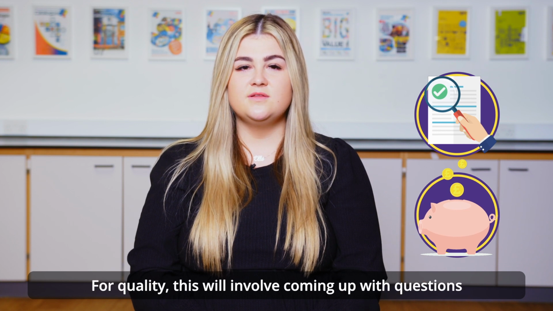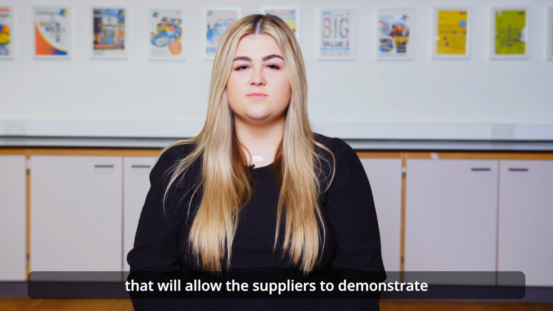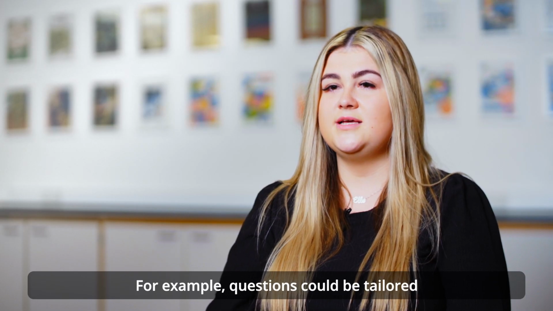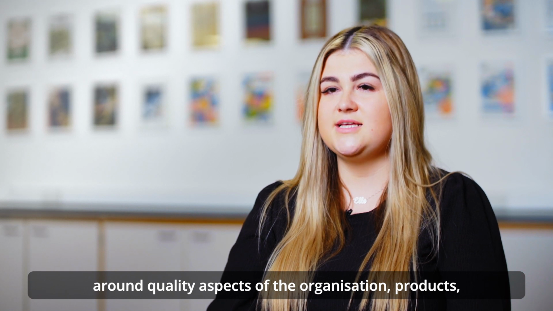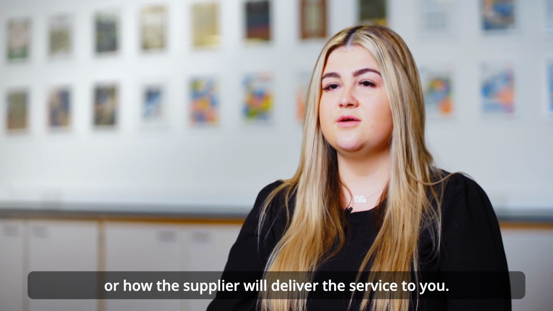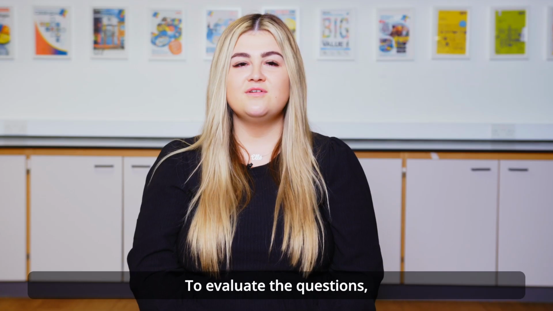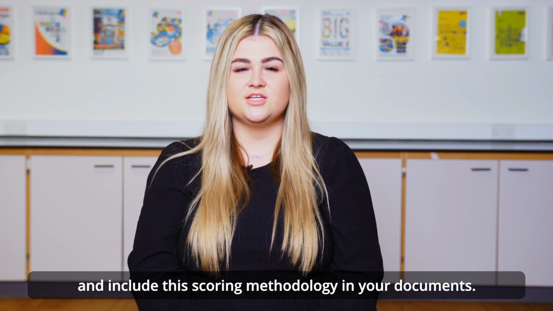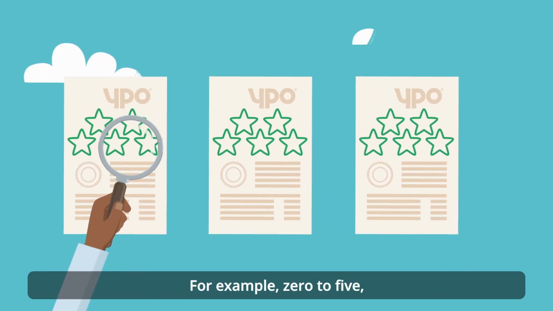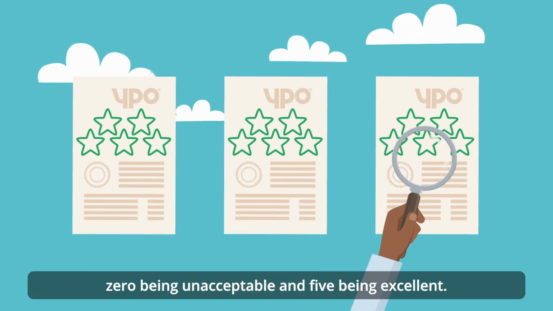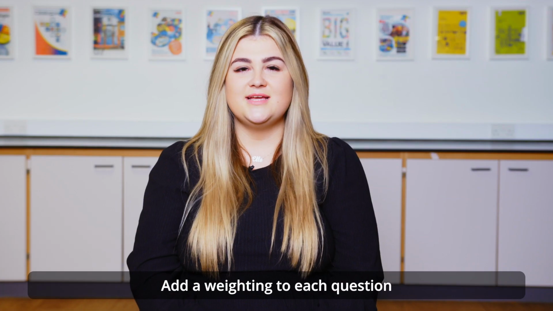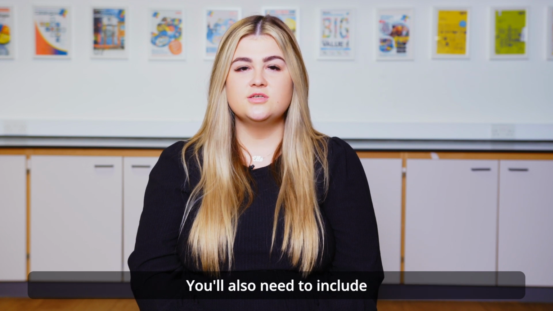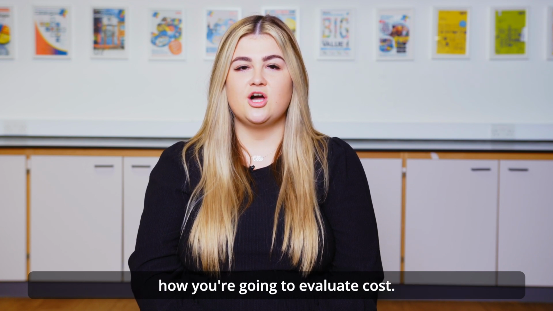For quality, this will involve coming up with questions that will allow the suppliers to demonstrate how they'll meet your needs. For example, questions could be tailored around quality aspects of the organisation, products, or how the supplier will deliver the service to you. To evaluate the questions, you'll need to decide how you're going to score them and include this scoring methodology in your documents. For example, 0 to 5, 0 being unacceptable and 5 being excellent. Add a weighting to each question to help you identify the most important points to you. You'll also need to include how you're going to evaluate cost.